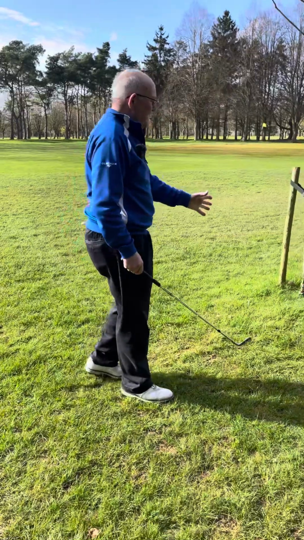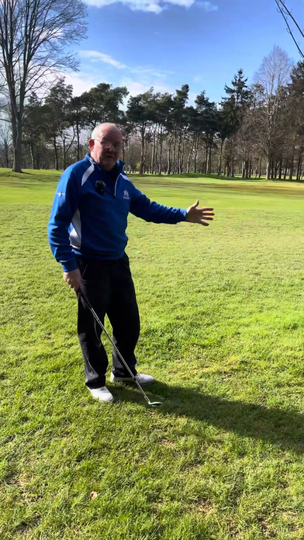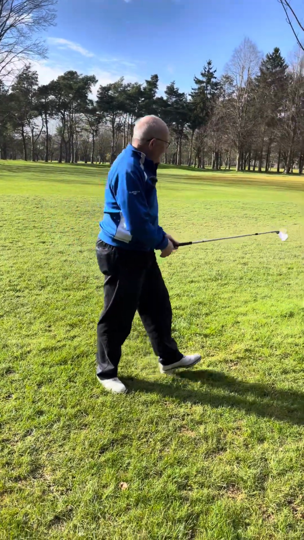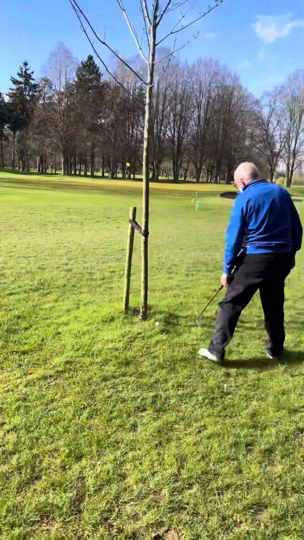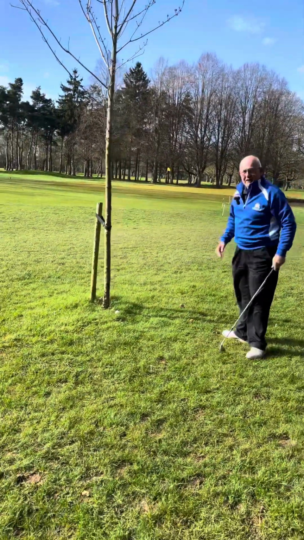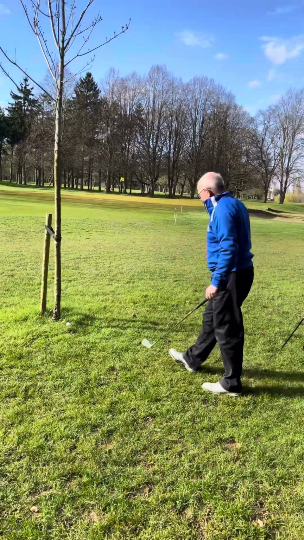If I was a left-hander, it would probably be the other way round. The bunker's coming into play if you're left-handed. If so, left-handed, I would be more there. Yeah. And it would be the other way round. So okay. It just depends on where it ends up.